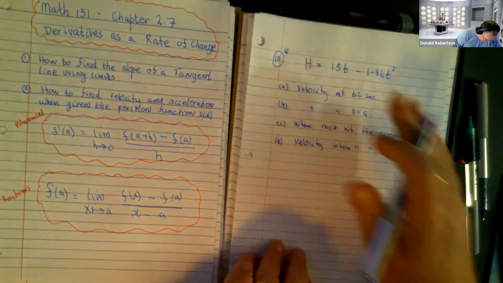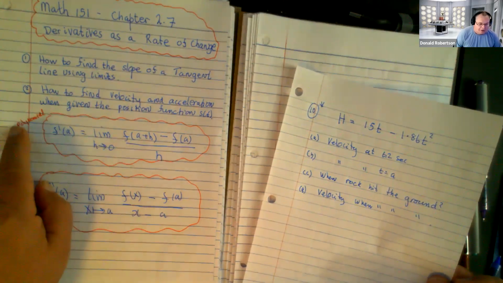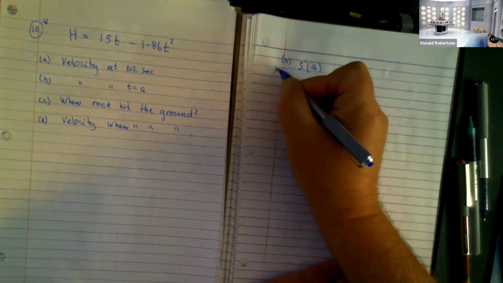So here's our questions. I am going to do that one. That one works better with polynomials. So question B is going to be the derivative at A. That will get me the velocity.